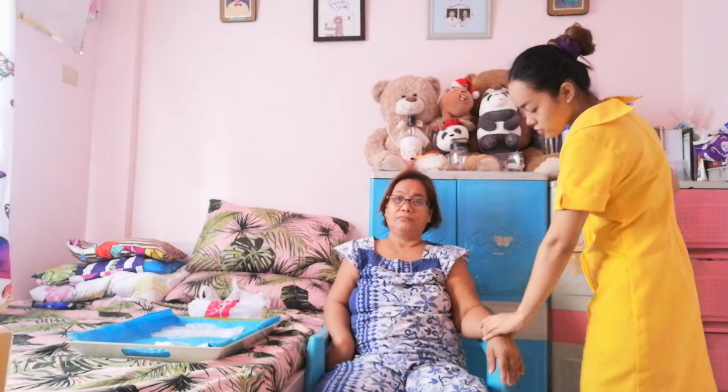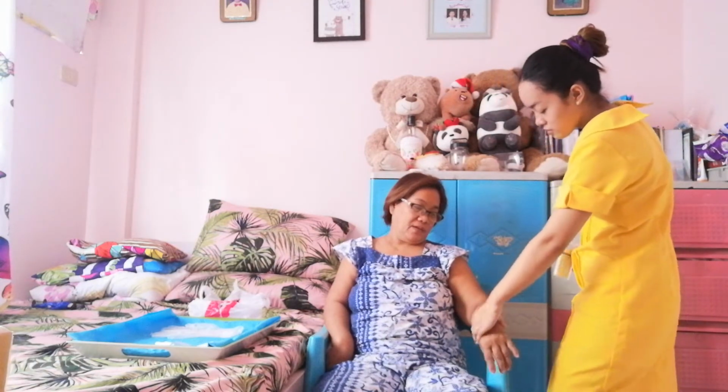Ma'am, ano pong pangalan niyo at birthday? Diana Lopez, September 27. Thank you po, ma'am. So, ngayon po, ibibigay ko po sa inyo yung gamot po para po sa ilong po ninyo. Okay po? Para po maginhawaan din kayo kung may pagbabaraman po sa ilong natin. Okay po, ma'am? Thank you po.